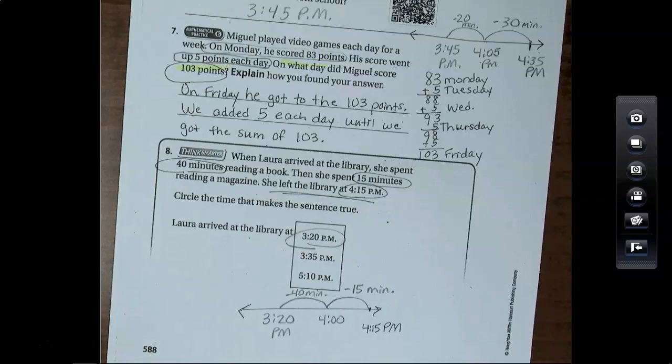Okay, boys and girls, so we did several things together. I'll go over it real quick. We did 585 together. We skipped 586 for today. We did 587 together. I did a couple extra problems for you that weren't in your book. And then we went back and did 588 together.